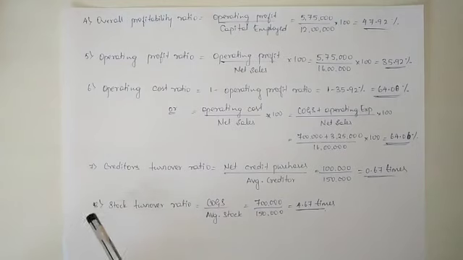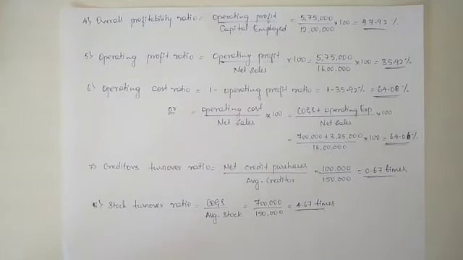Then stock turnover ratio: cost of goods sold divided by average stock, 7 lakh divided by 1,50,000, you will get 4.67 times. So this information, creditors turnover ratio, debtors turnover ratio or stock turnover ratio, tells you that 4.67 times the stock turnover happens in a year.